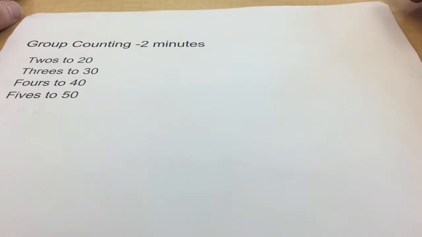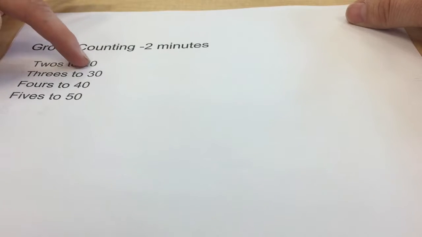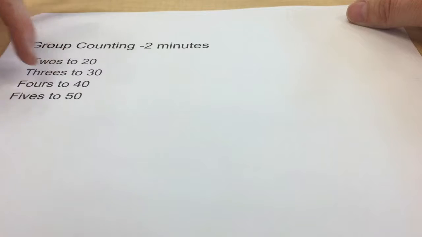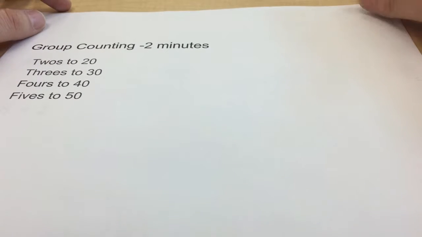Let's start by group counting. First, we're going to count by 2s all the way to 20. Then we're going to count by 3s to 30, 4s to 40, and 5s to 50. Ready? Go!